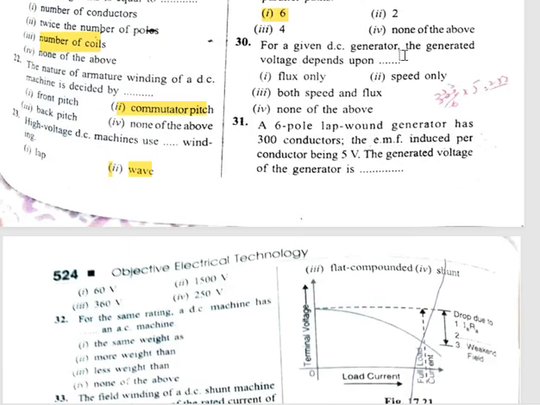For a given DC generator, the generated voltage depends upon both speed and flux. A 6-pole lap wound generator has 300 conductors, the EMF induced per conductor being 5 volt.